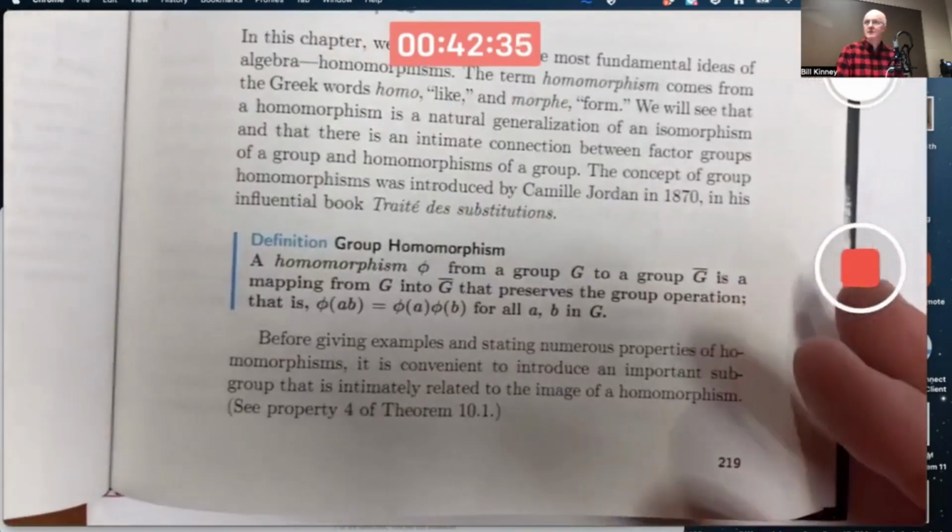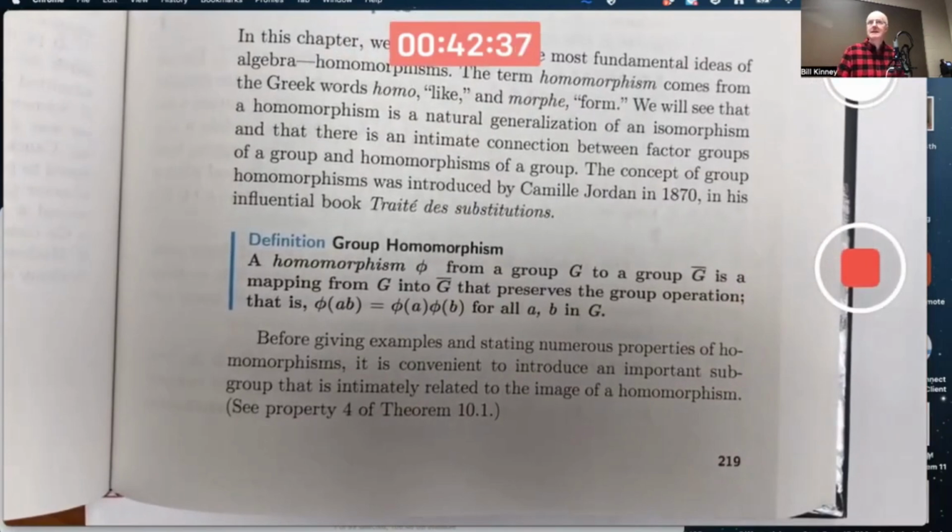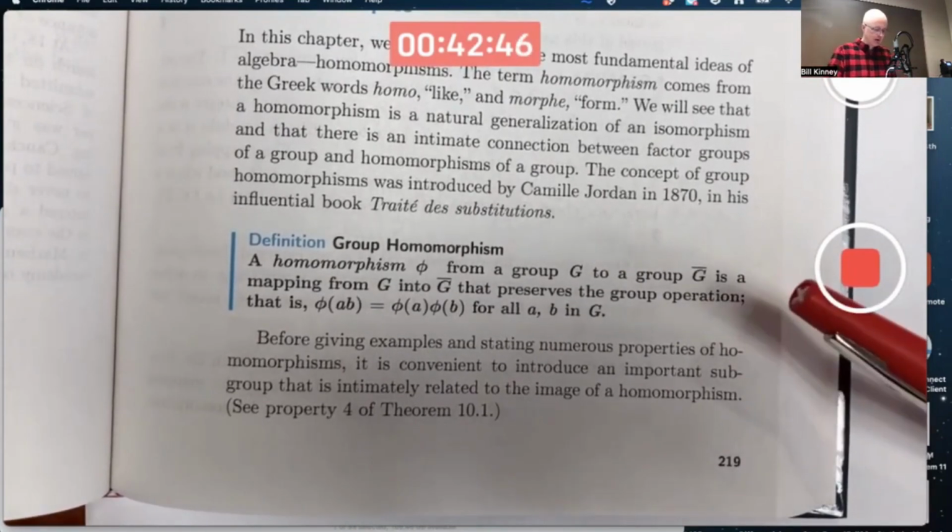Let's spend our last 25 minutes highlighting as much as we can about chapter 10 to help prep you for the exam on group homomorphisms. So we'll go through some definitions and theorems. We'll also look at some examples, try to really get the key ideas across that you should know for the test. First of all, the definition of a group homomorphism.